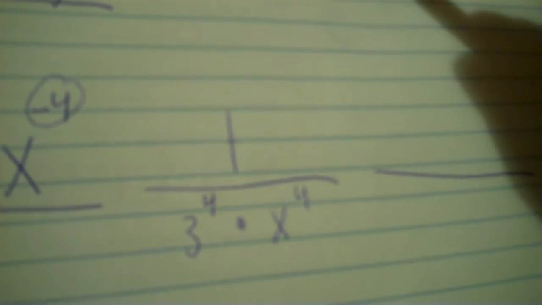Now, if you end up with an empty top, that's not good. You need to put a 1. You can have an empty bottom, but the empty top needs to have a 1 there. You can't have a bottom without a top. You can have a top without a bottom, but not a bottom without a top. And then I can simplify 3 to the 4th. Not the x to the 4th, but so 81 times x to the 4th. That's your answer. You need the 1 over it, though. The answer is not 81 times x to the 4th. It's 1 over 81 times x to the 4th.